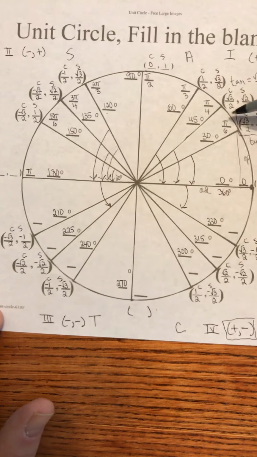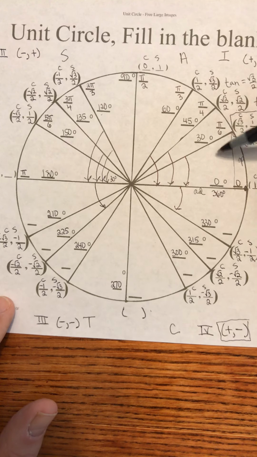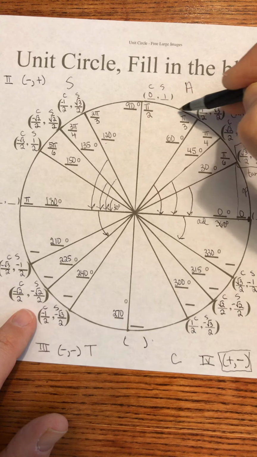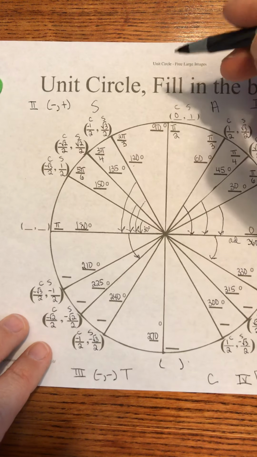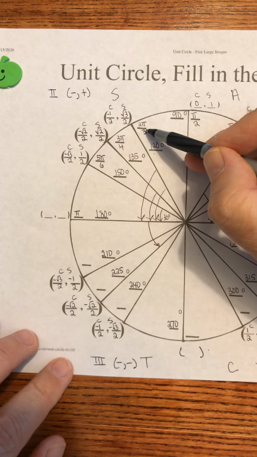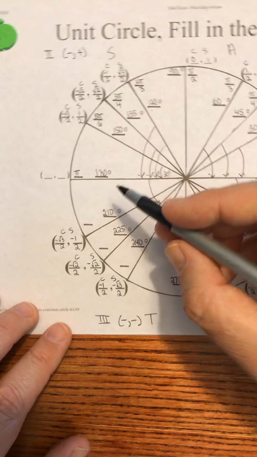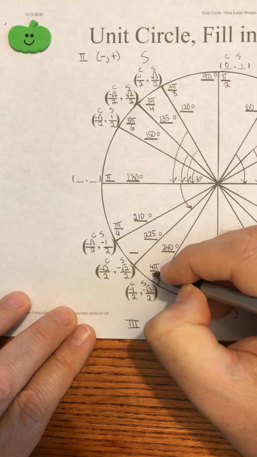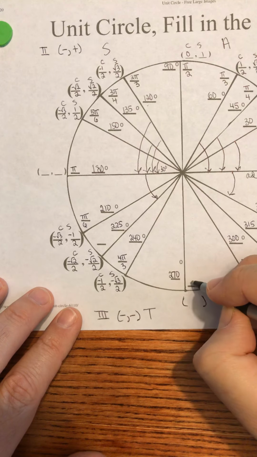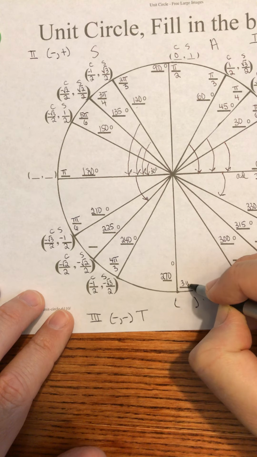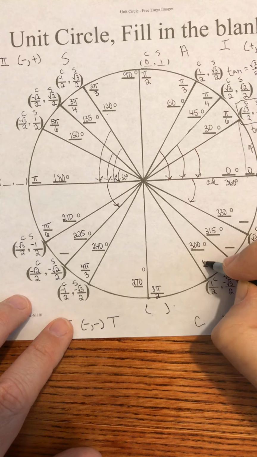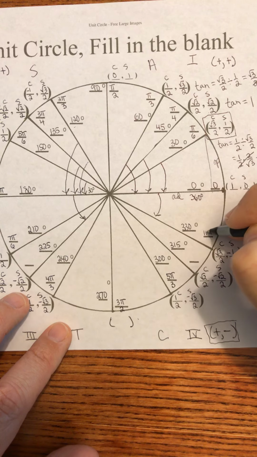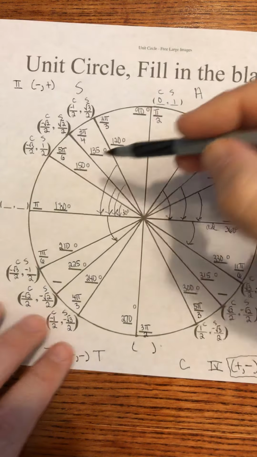I look at these multiples of pi over 6. Any 30-degree angle or multiple of 30 is a multiple of pi over 6. 1 pi over 6, 2 pi over 6, 3 pi over 6, 4 pi over 6 reduces, 5 pi over 6, 6 pi over 6, 7 pi over 6, 8 pi over 6 reduces to 4 pi over 3, 9 pi over 6 reduces to 3 pi over 2, 10 pi over 6, 11 pi over 6, and the only ones that are missing now are the ones in the middle.